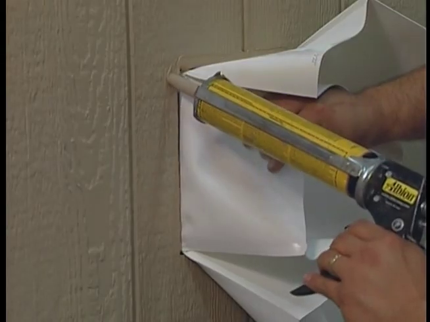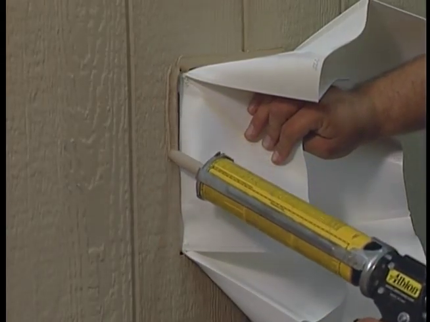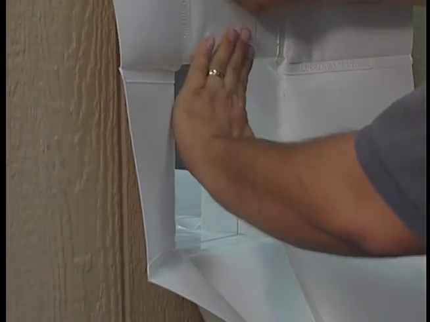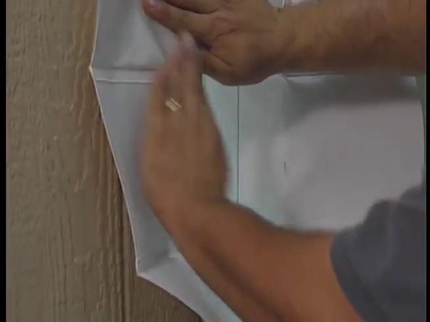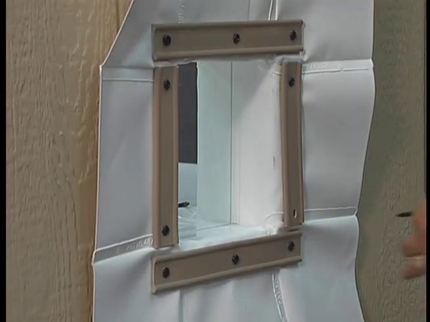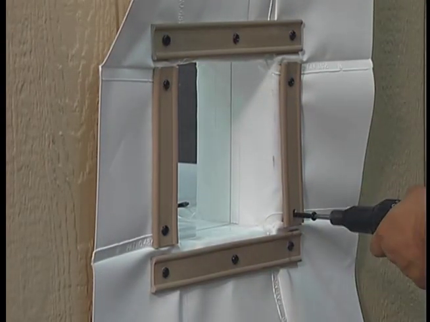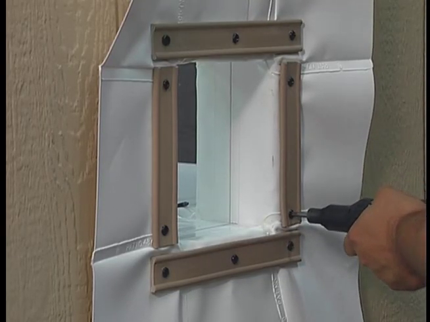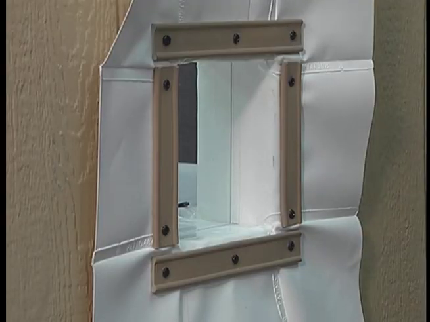Place Duro-Last sealant on the outside of the wall around the scupper hole. Pull the scupper liner snugly toward the outside of the building and press the skirt firmly and evenly into the sealant. Install a Duro-Last termination bar around the outside of the scupper hole through the membrane and sealant. Fasten the termination bar, also called a T-bar, 6 inches on center.